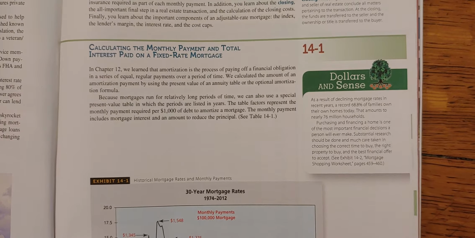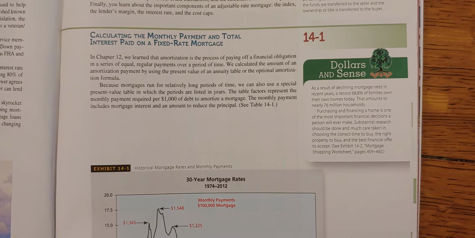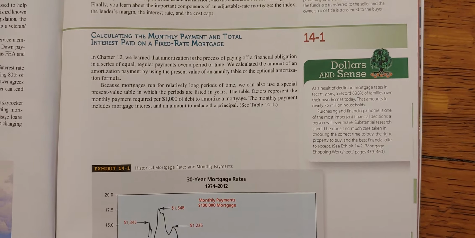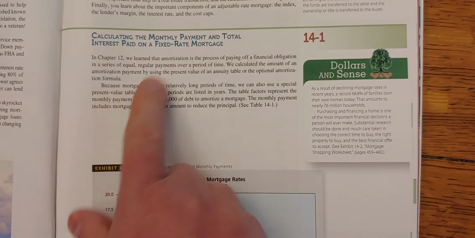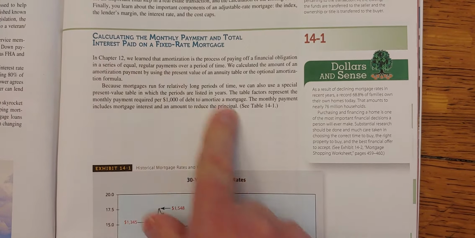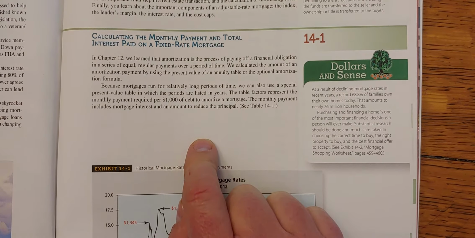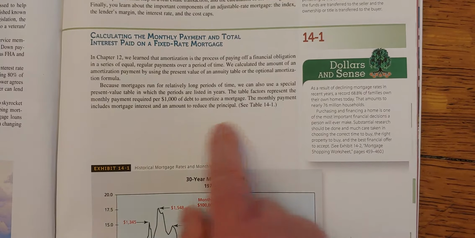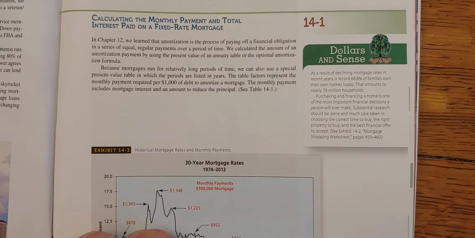All right, so in section 1, we're going to calculate the monthly payments and total interest on a fixed rate mortgage. Okay, so what we did in chapter 12, we did amortizations, and you figured out the payments. We can also do this with tables, and that's what they're going to walk you through first, the tables.